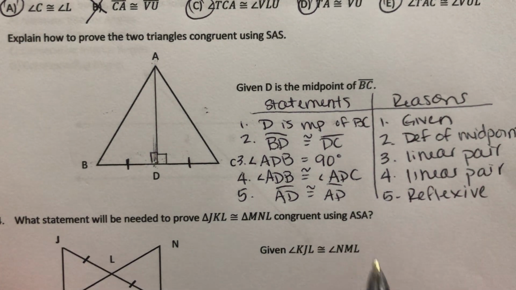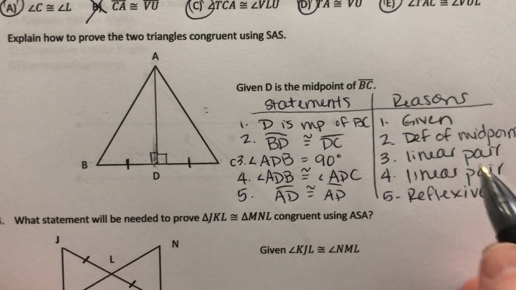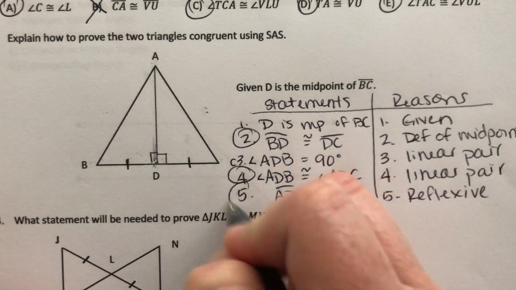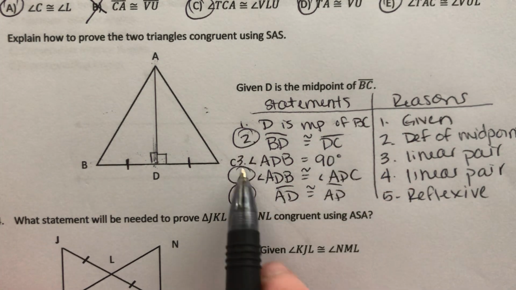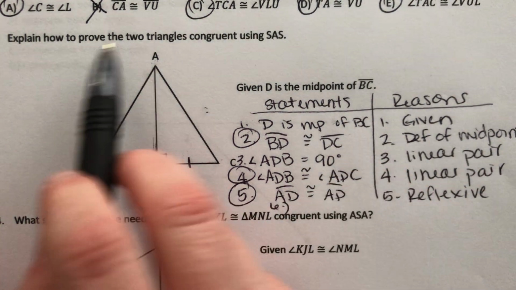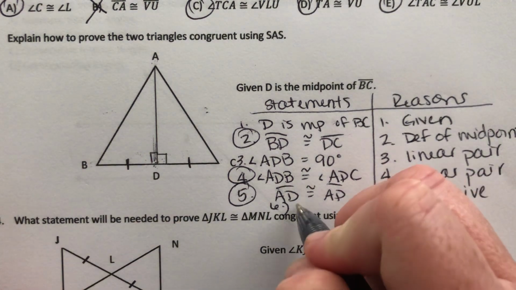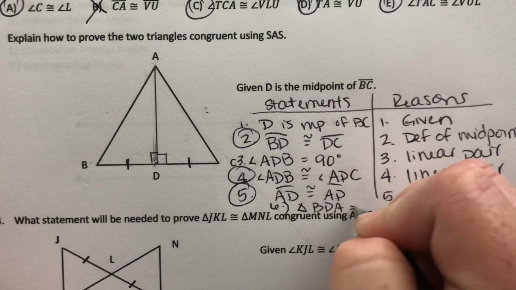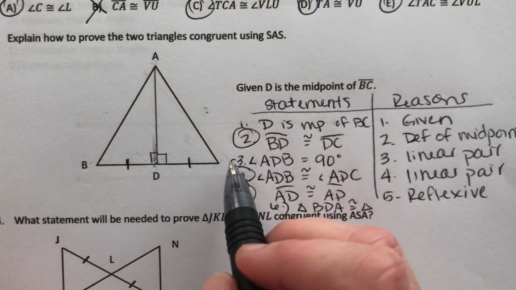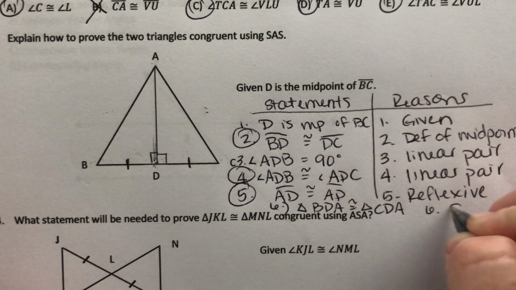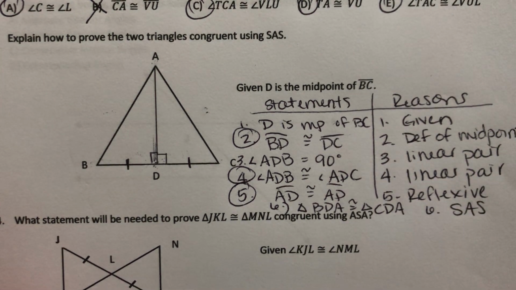I'm running out of room here, but our very last step now: in this line, this line, and this line, I proved sides were congruent, angles were congruent, and sides were congruent. Side, angle, side are congruent. So step 6, I can say that my two triangles are congruent. Triangle BDA is congruent to triangle CDA. It doesn't really matter what order you say the letters in. And the reason is side, angle, side. That's what it told us to use.